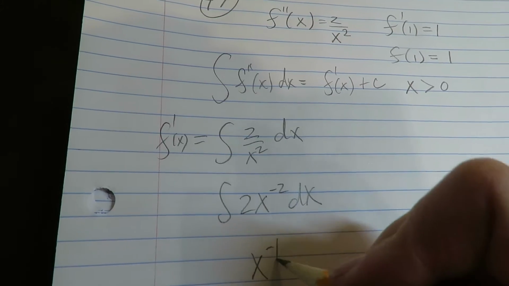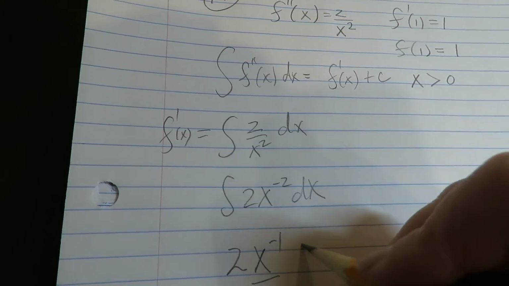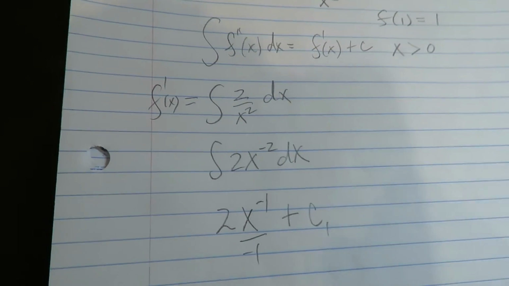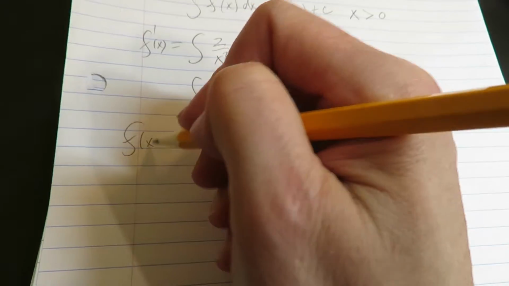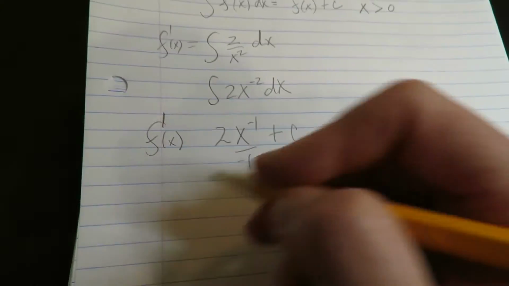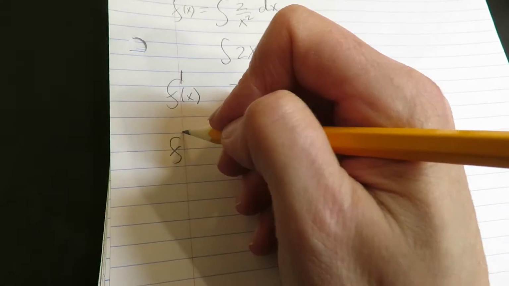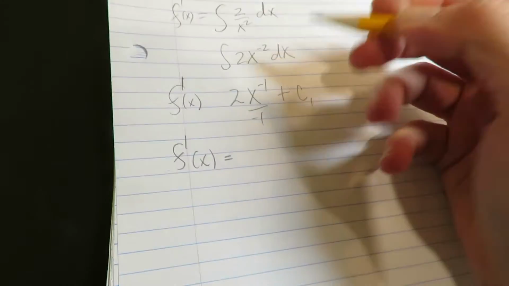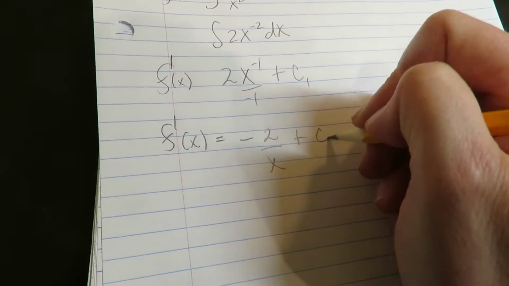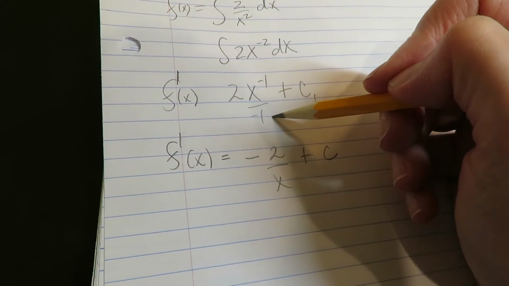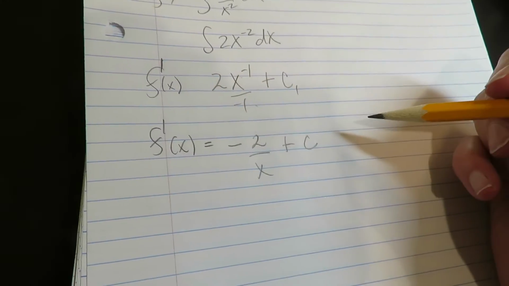So you add 1, it makes a -1, divide by -1, and then we write C sub 1 because we're actually going to find out the particular solution here. Alright, so this is the first derivative. Let me just format this first. Okay, that comes down. The negative, I prefer to bring it up. So we have this.